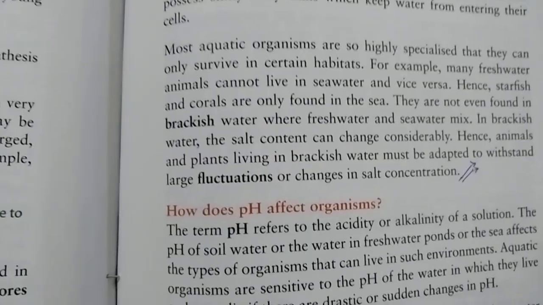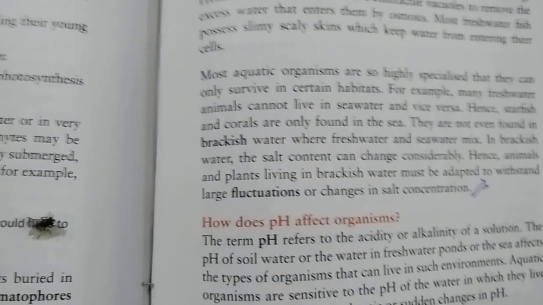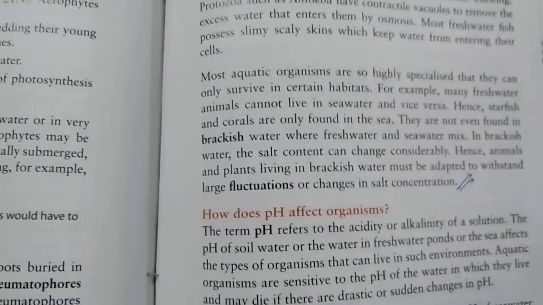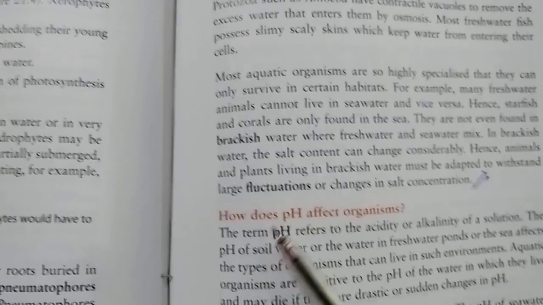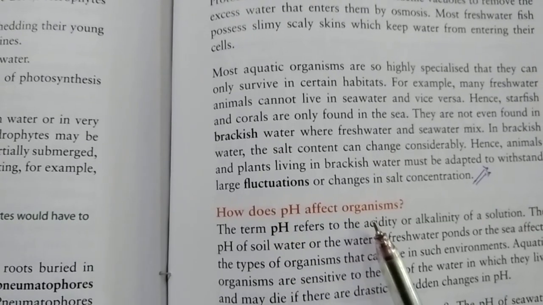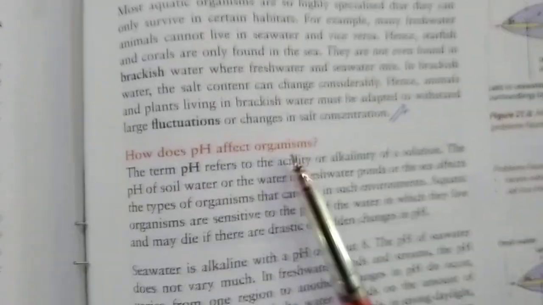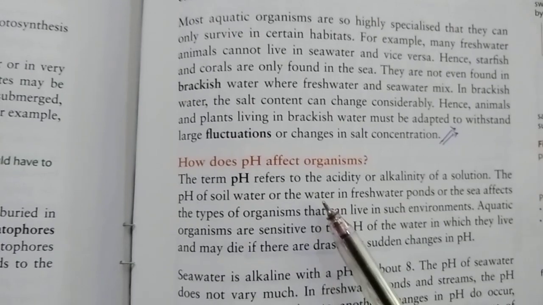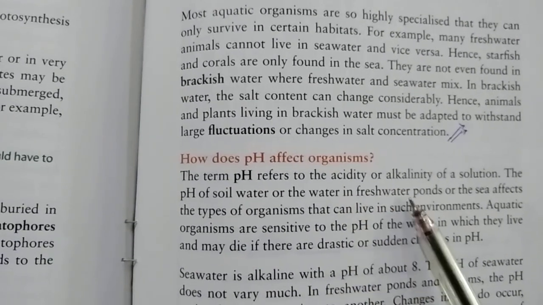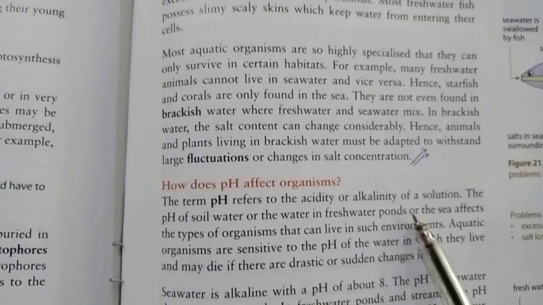Now we discuss our last abiotic component of the environment, that is pH. How does pH affect organisms? The term pH refers to the acidity or alkalinity of a solution.